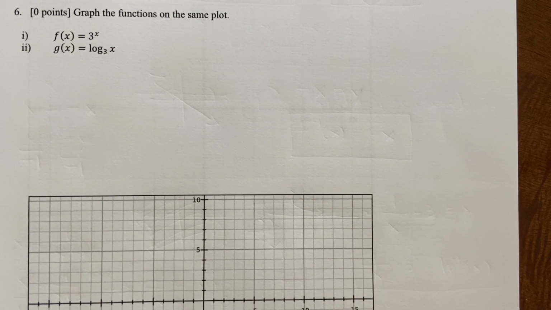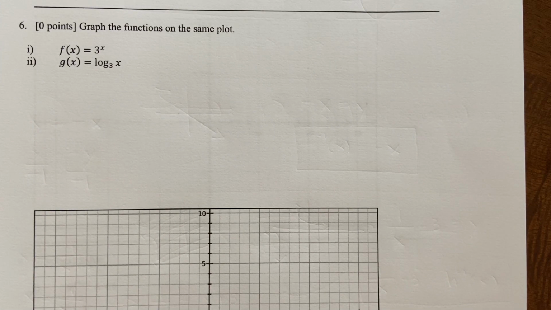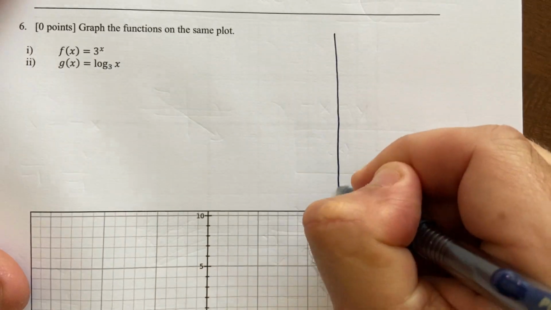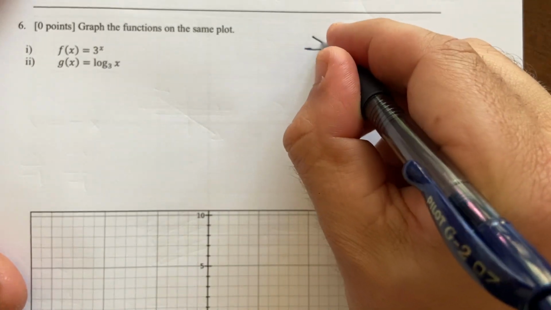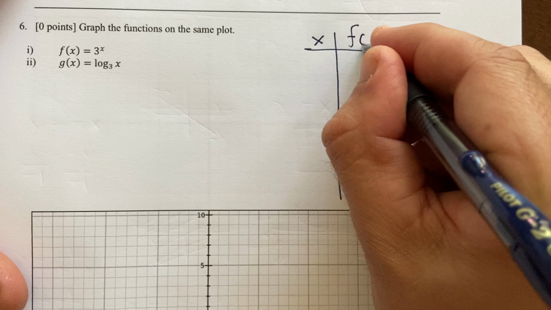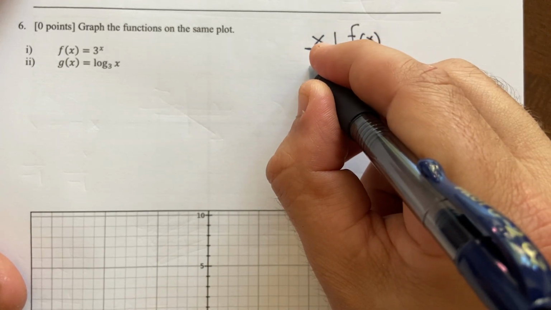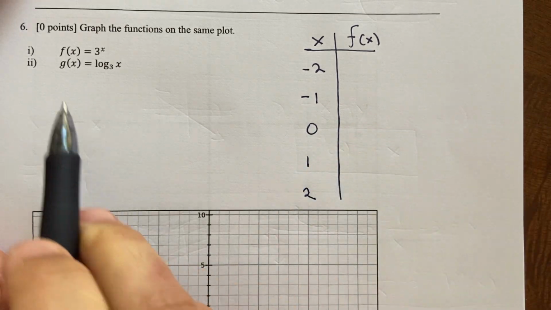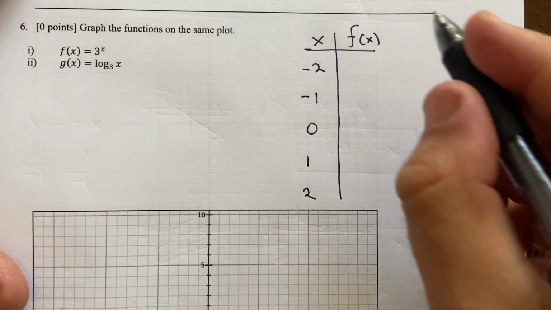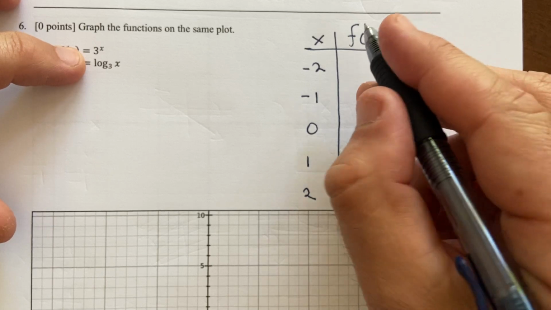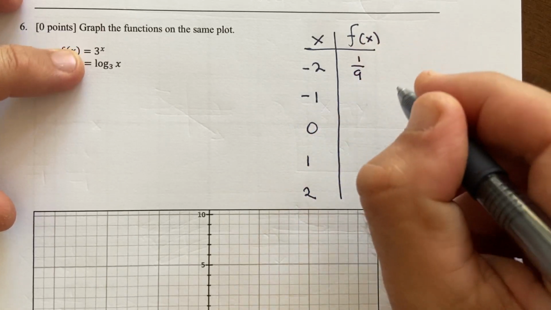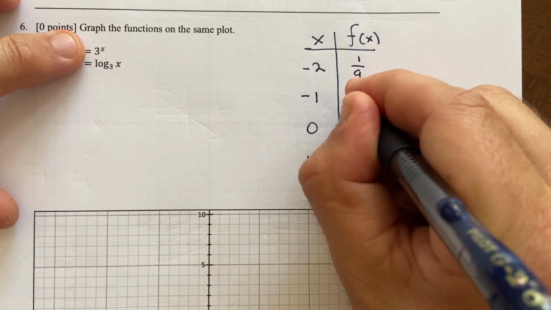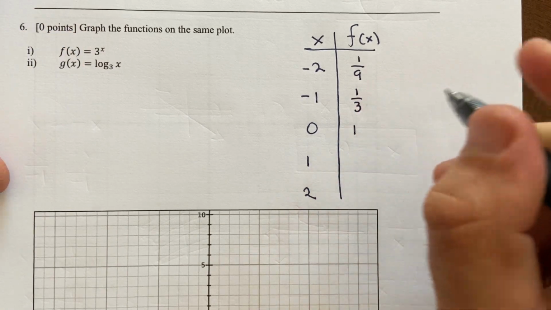So number 6 says graph the functions on the same plot. All right, so something you can do is just keep using the point plotting method. So if I choose -2, -1, 0, 1, and 2, this is for f, the exponential. Plug in -2, you'll get 1/9. Plug in -1, you'll get 1/3. Plug in 0, we get 1.